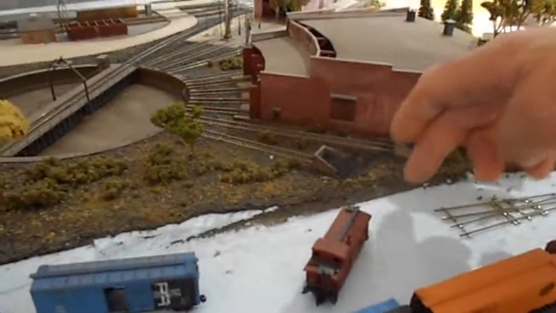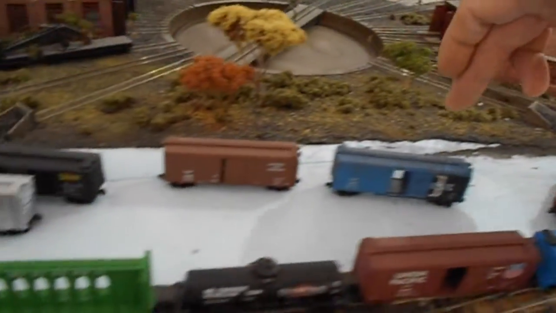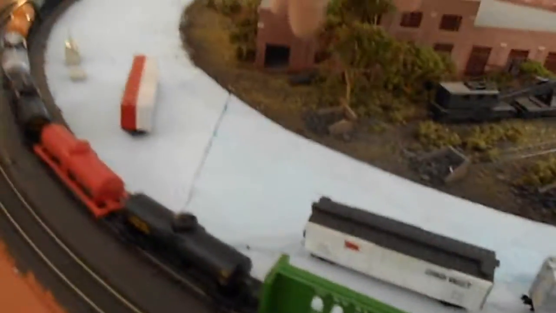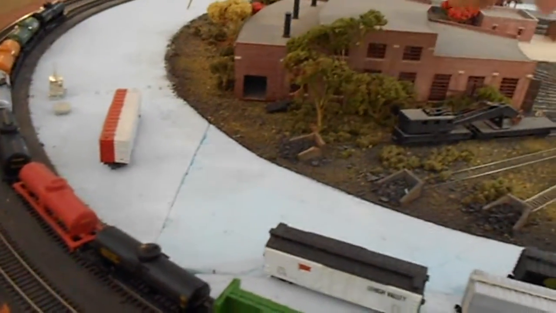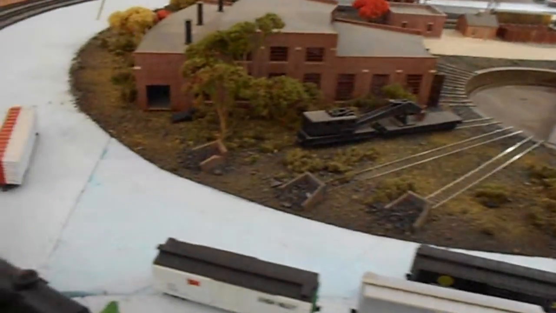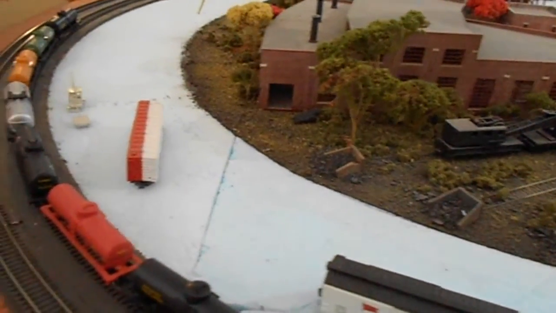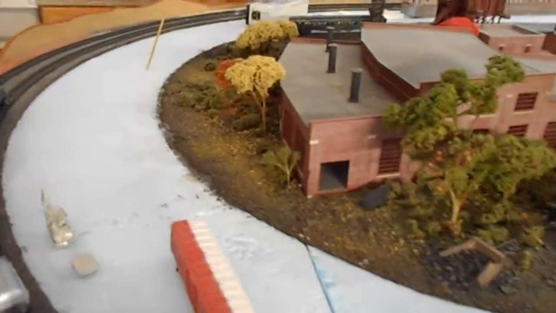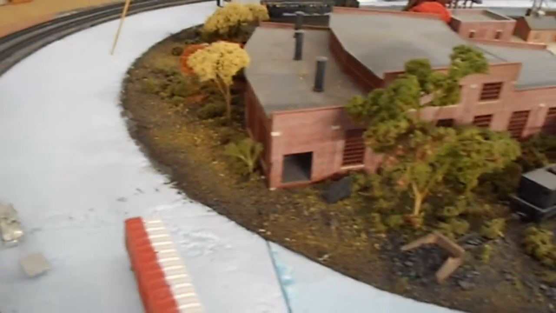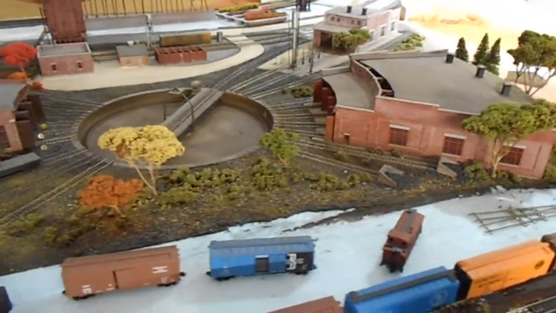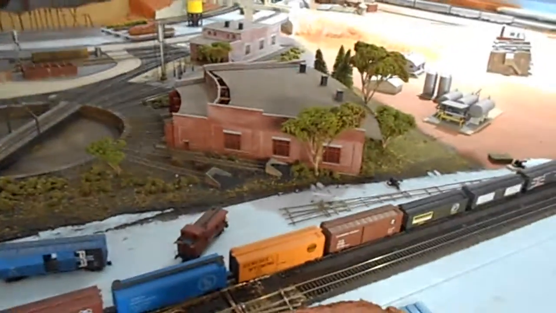I'm gonna have some kind of an access road here for railroad maintenance vehicles to access the roundhouse to deliver, you know, acetylene gas and oxygen and oil, grease, whatever they need. Just basically working on little details here and there.